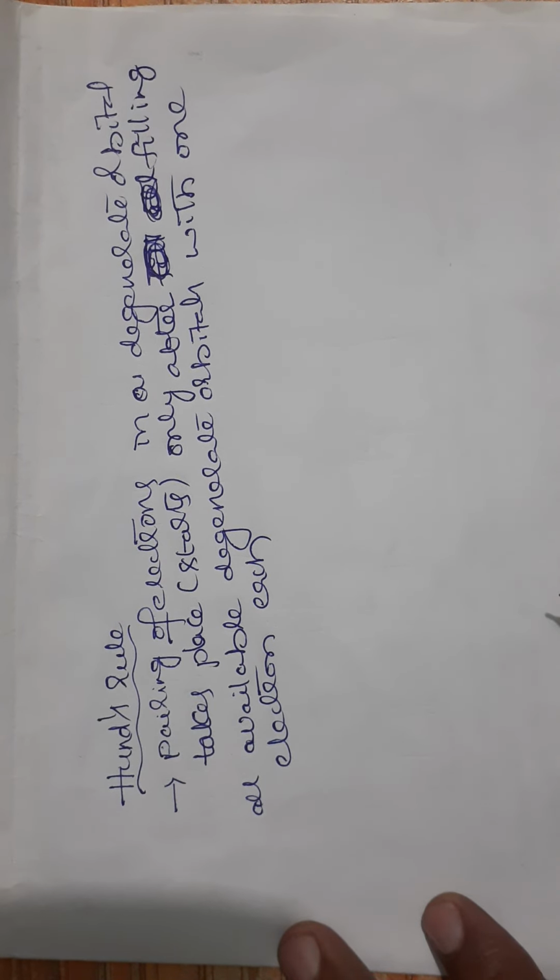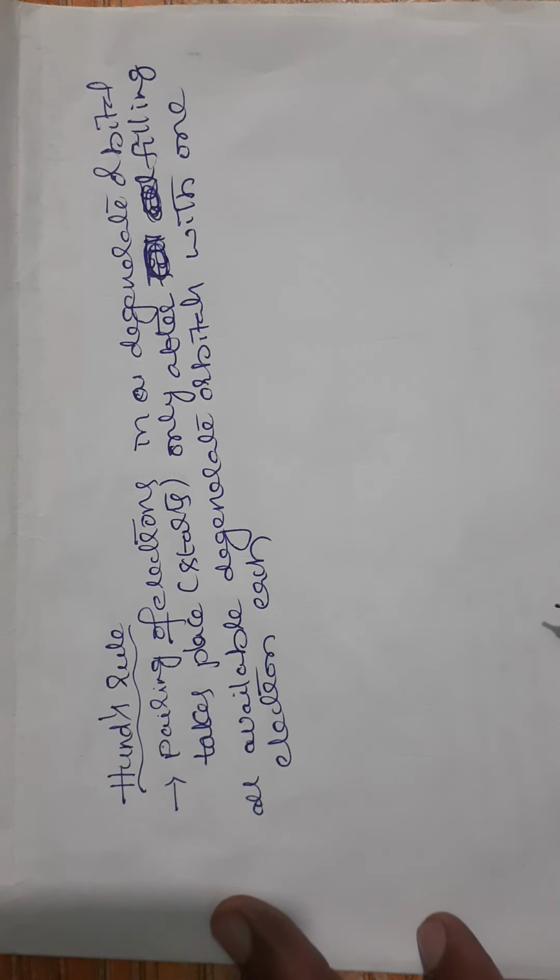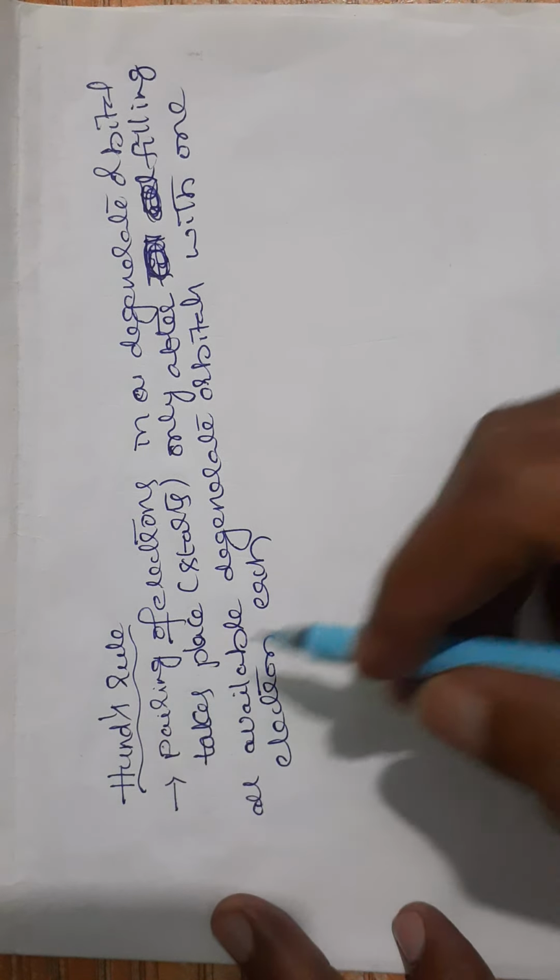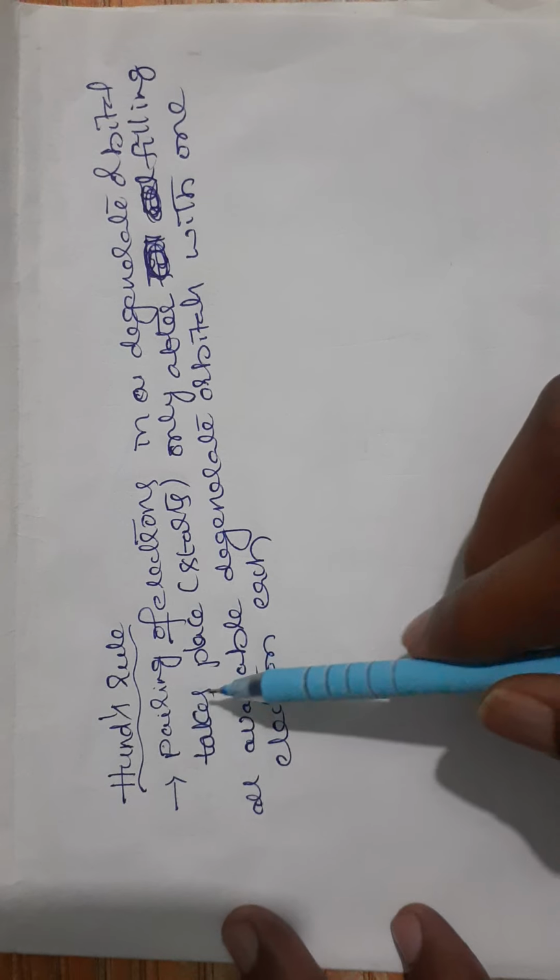So in this class we are going to learn about Hund's rule in the structure of atom chapter in 10th class physical science. So what about Hund's rule, students? It is one of the three rules useful to write electronic configuration. So what is the statement of Hund's rule?